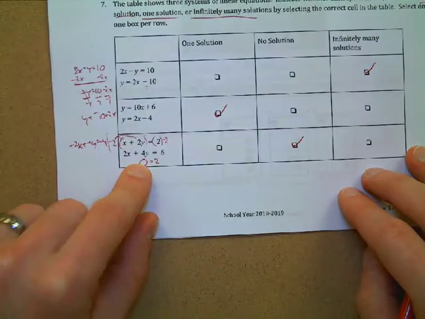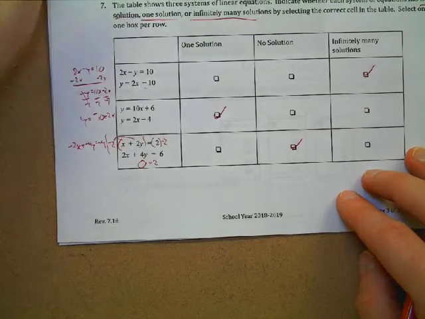If you were to actually solve each one of these equations for y, get them in slope-intercept form, you'd see that the slopes are the same, but the y-intercepts are different, indicating parallel lines. The lines do not intersect.